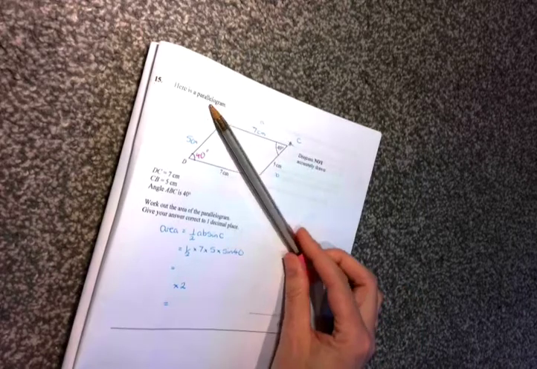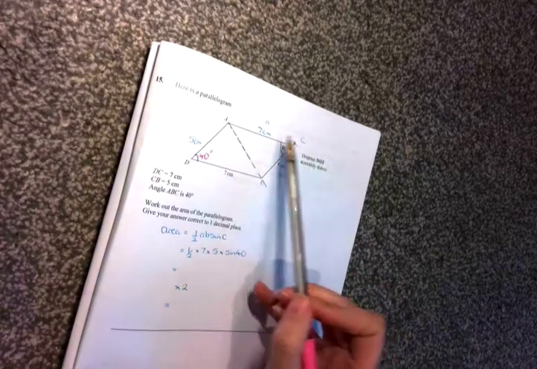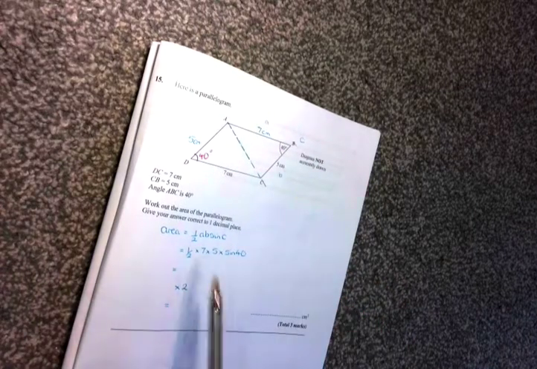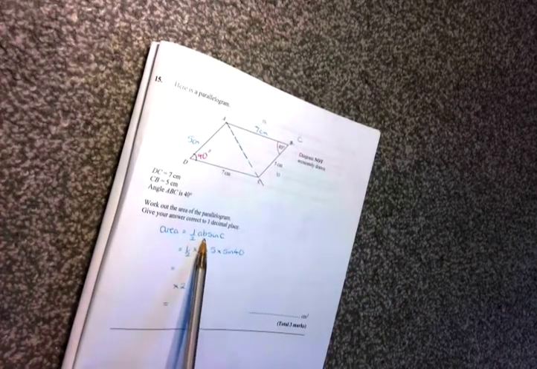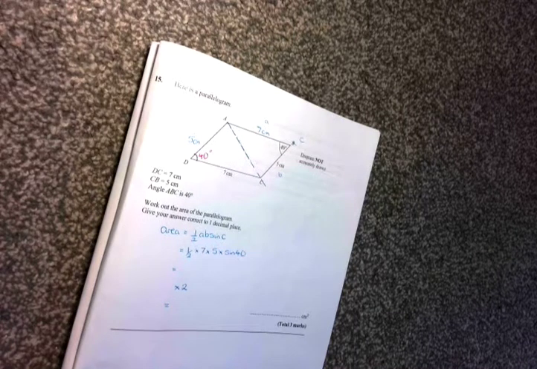And that there is just cutting our parallelogram in half. So what I've got is side angle side, so I can use the formula for the area, half ab sine C. I can't use base times height divided by 2 because I have to have the perpendicular height, and I haven't got the perpendicular height in this case.